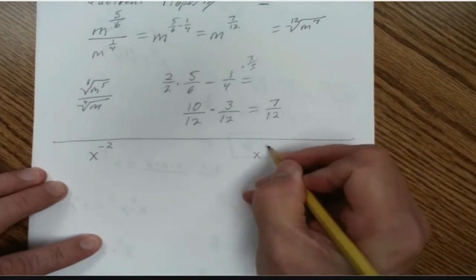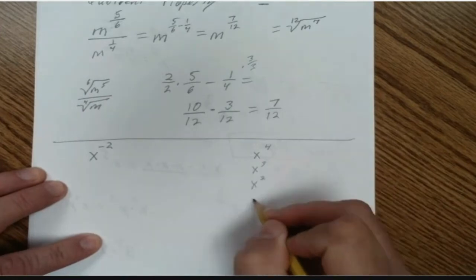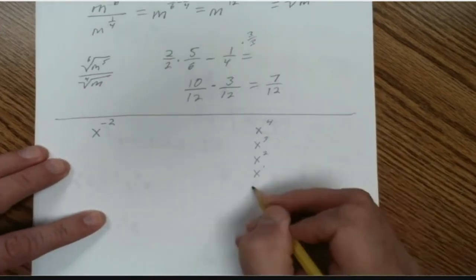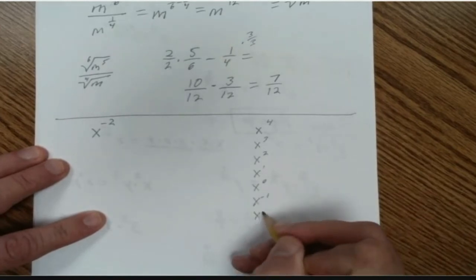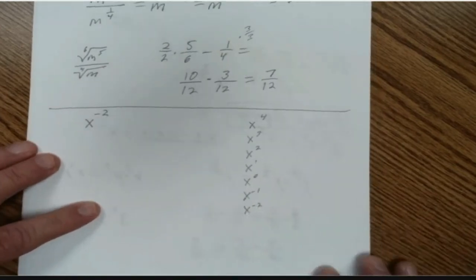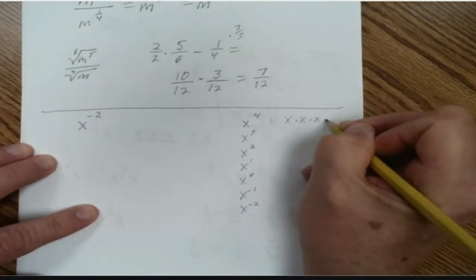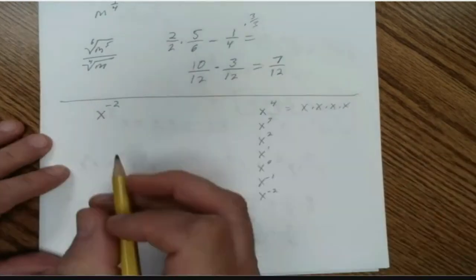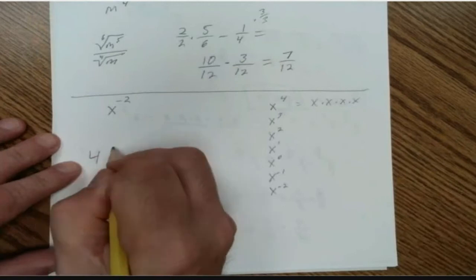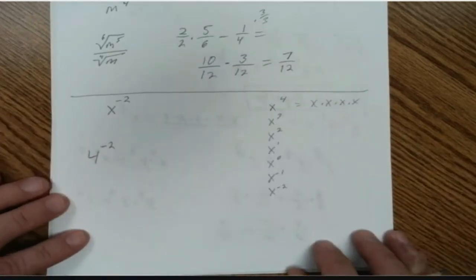Let's start with x to the 4th and then work our way down. If we start with x to the 4th, we should be able to figure out how to get there. What does it look like? So x to the 4th is x times x times x times x. I'll tell you what, let's do it with a number. Let's say it is 4 to the negative 2 power. We just made our x into a 4.